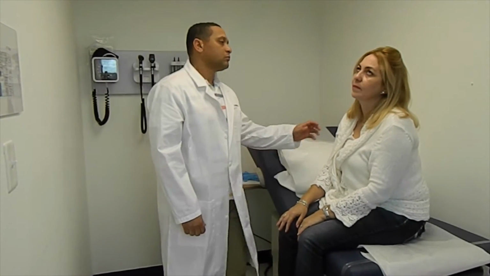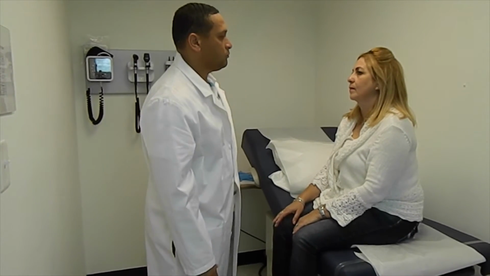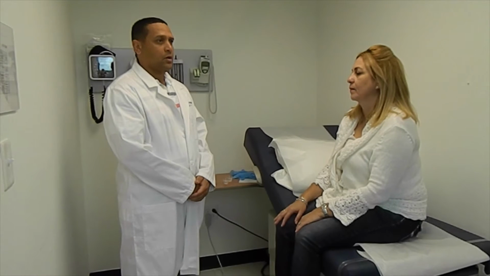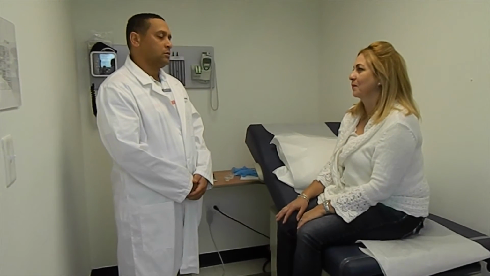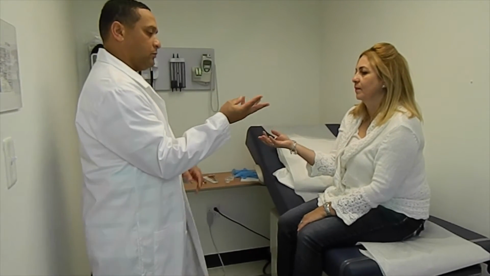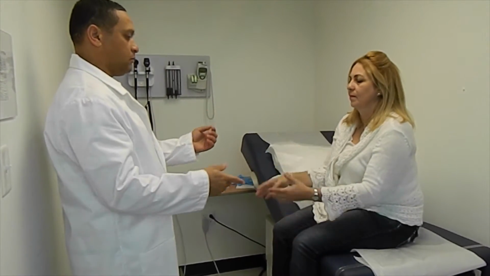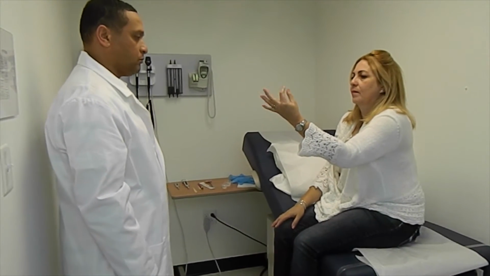Then we're going to explore the rapid rhythmic alternating movement. Ask the patient to touch the thumb to each finger on the same hand in sequence from the index finger to the little finger and back. We're going to test one hand at a time, increasing speed gradually.